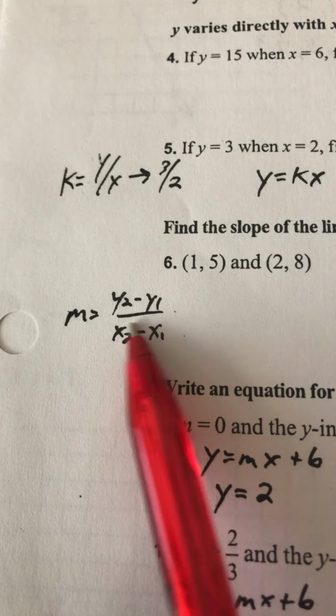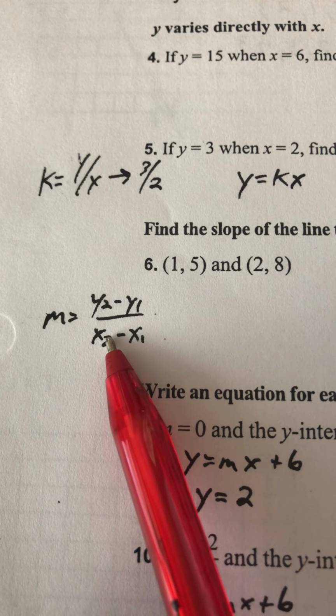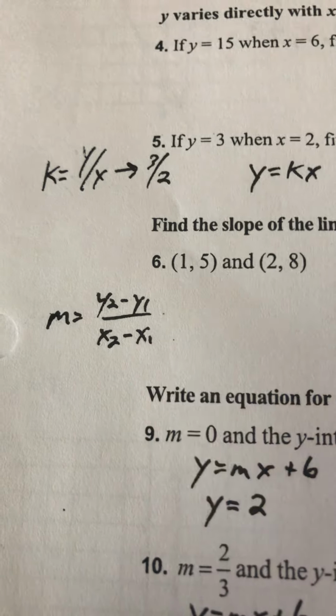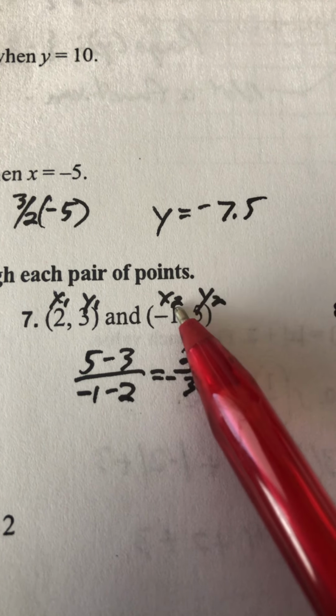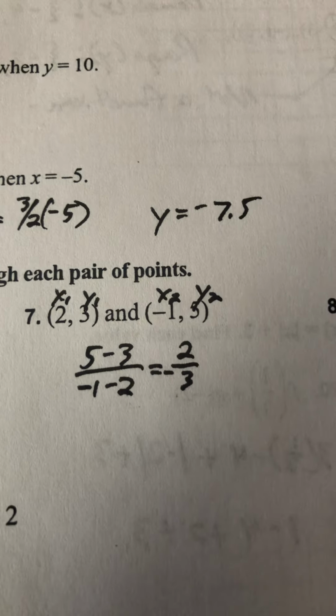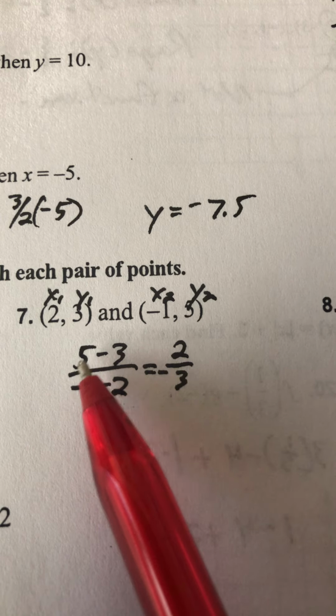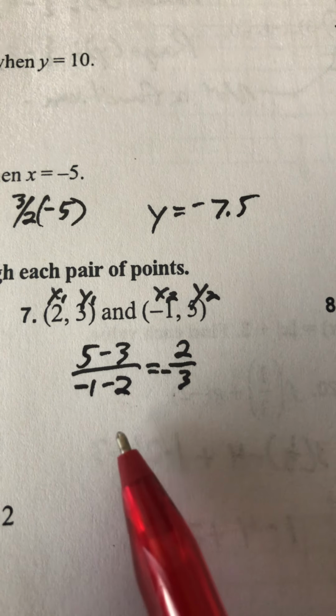Find the slope. I'm using the slope formula, the second y minus the first y over the second x minus the first x. So I have my first x and y and my second x and y, and I end up with 5 minus 3 over -1 minus 2.